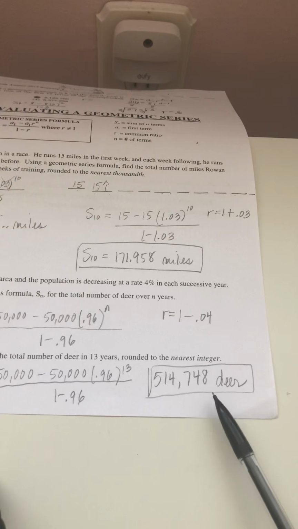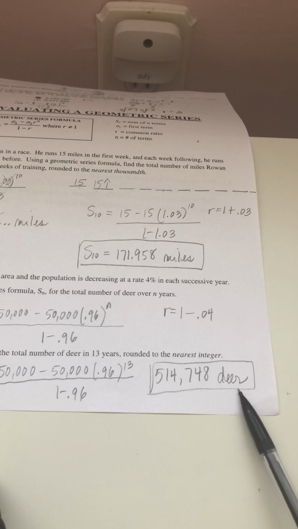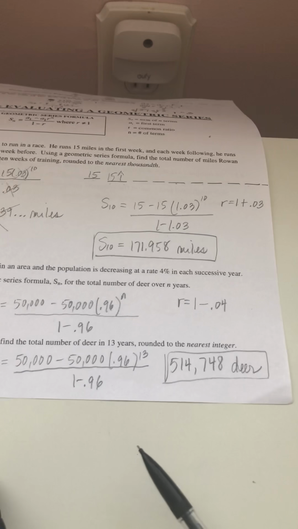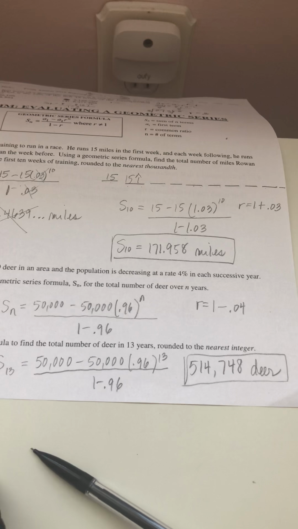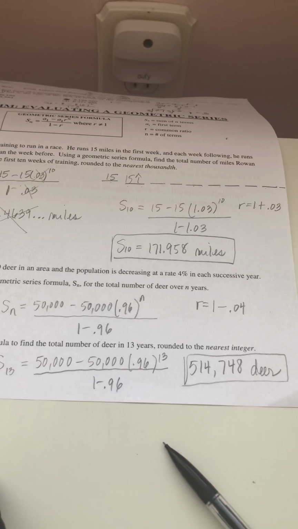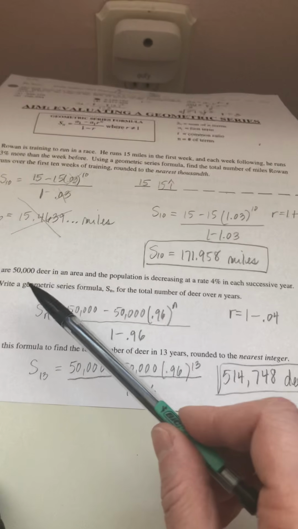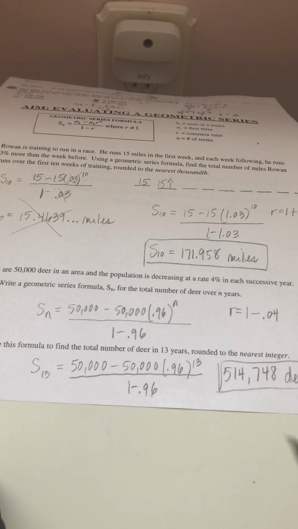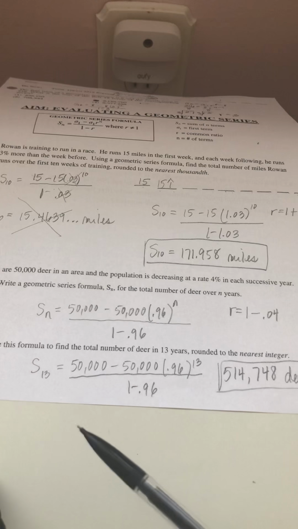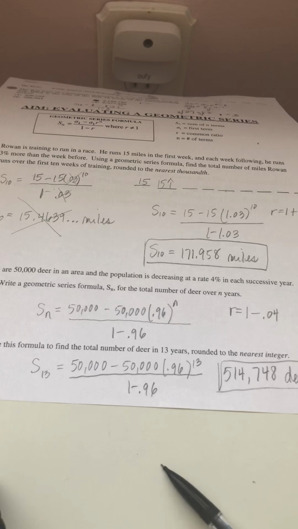This is the total amount of deer in all of the 13 years. So what happened is this number represents the 50,000 found in year 1, plus, now, in year 2, the amount of deer is for sure smaller than 50,000 because we do have exponential decay. So let's just say 40-something thousand deer, right? But those two quantities together are 90,000 plus deer, right?